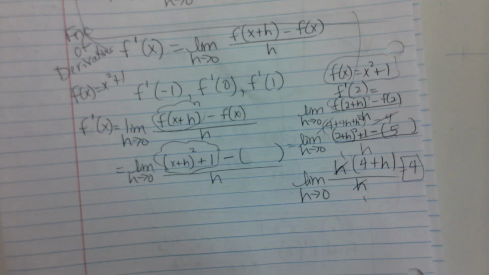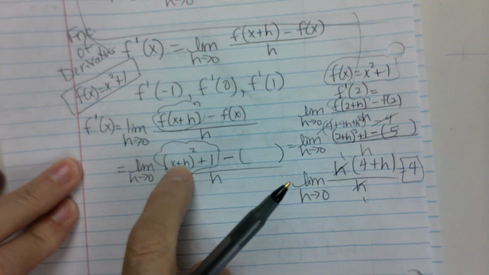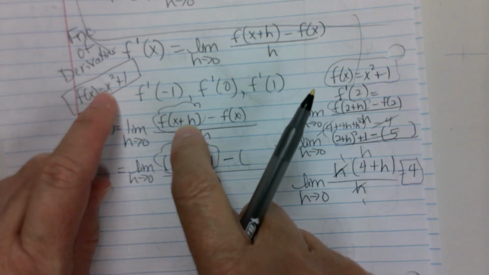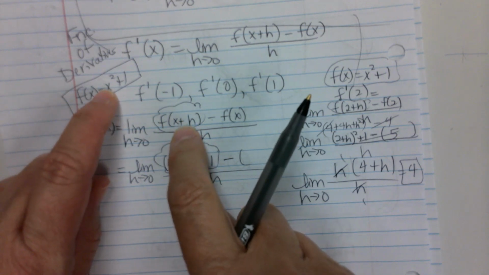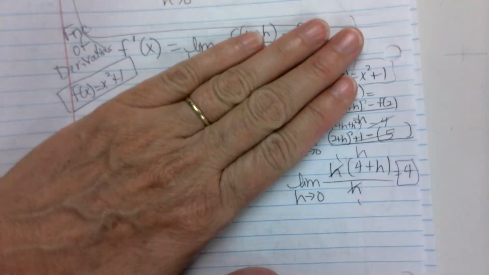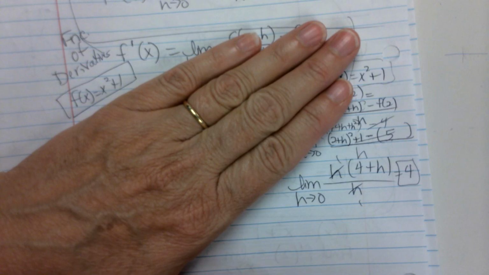Where did you get the x plus h squared plus 1 from? I replaced any x with a what? X squared plus 1. No. I replaced the x in the function with an x plus h. If I said find f of zebra, what would you say? What is f of zebra? Zebra squared plus 1. What's f of elephant? Elephant squared plus 1. What's f of a plus b? A plus b, quantity squared plus 1.